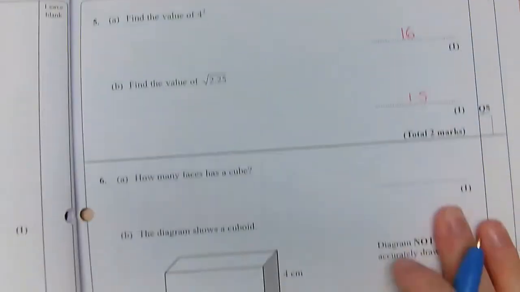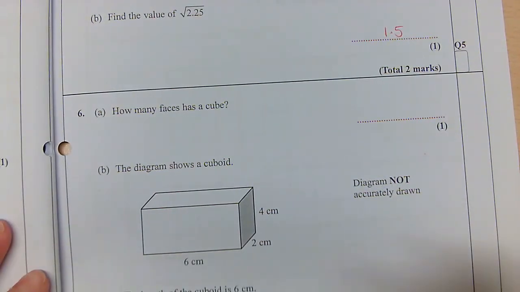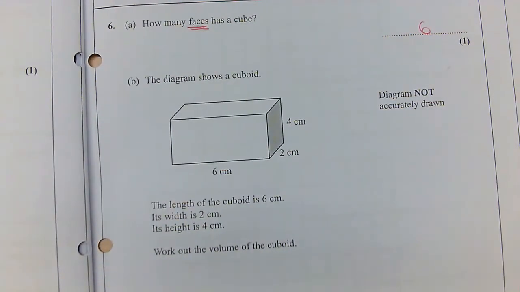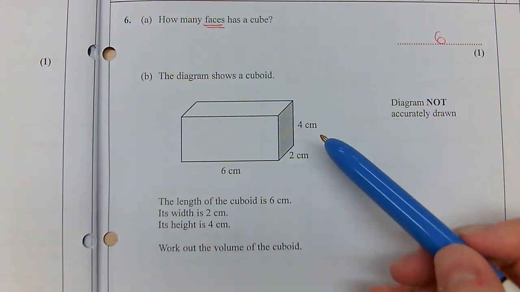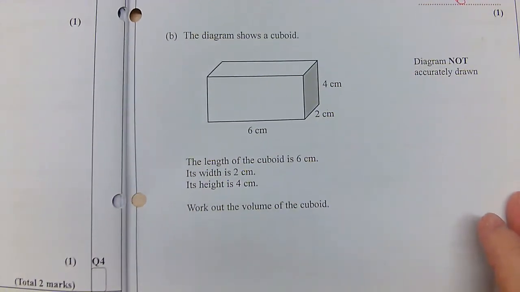There we go. Question 6. How many faces has a cube? Remember, a cube is like a dice, so it has 6 faces. 6 sides, 6 faces. Part B, the diagram shows a cuboid. The length of the cuboid is 6, the width of the cuboid is 2, and the height of the cuboid is 4. Work out the volume of the cuboid.